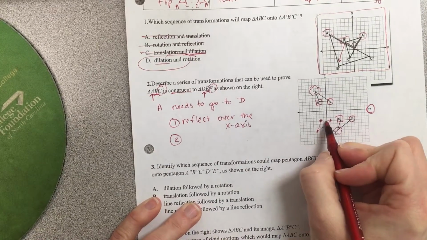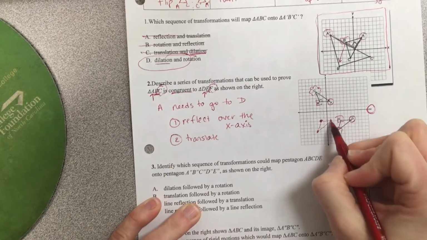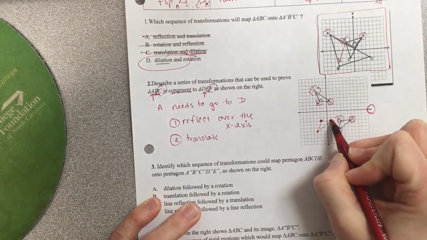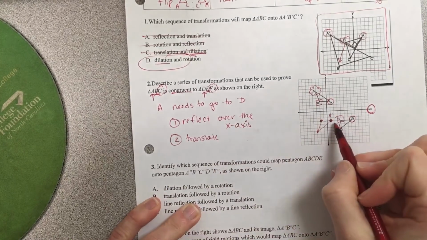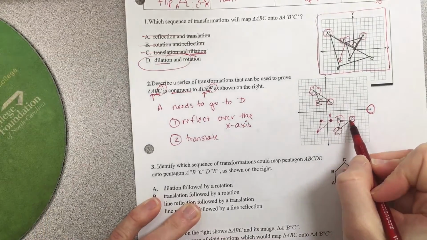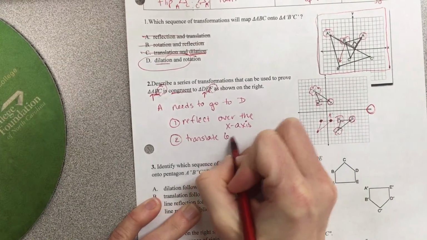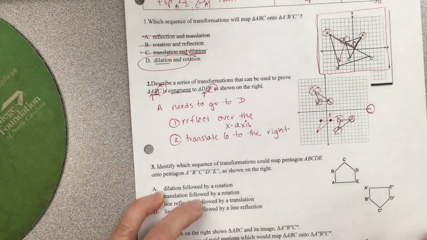And then I need to move it. So that's a translation. I need this point to go, this was A prime, I need it to go to D. Remember, A needs to go to D. So I need to go 1, 2, 3, 4, 5, 6. Translate 6 to the right.